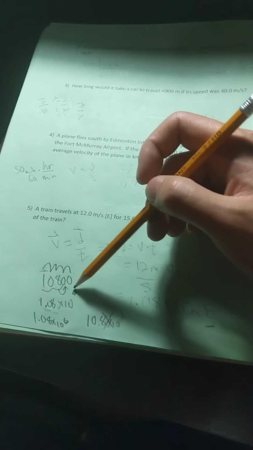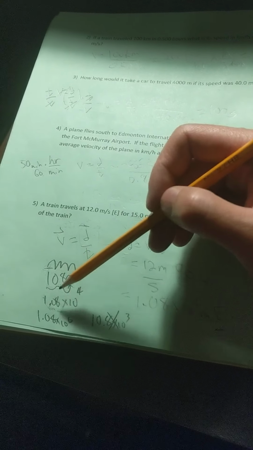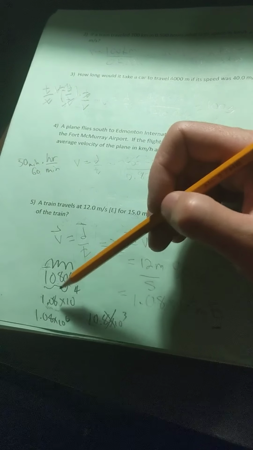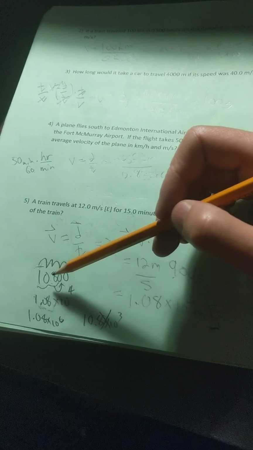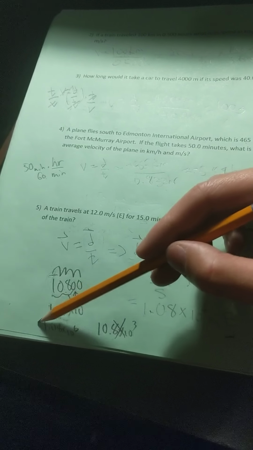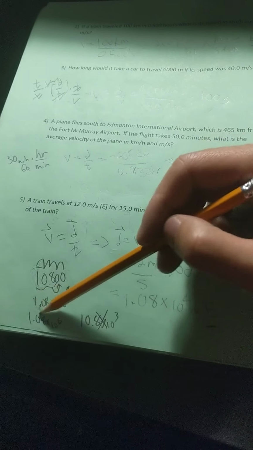That's incorrect, and that's because when we convert to scientific notation, this number and this number need to be approximately the same, right? So when we go to scientific notation, this number is not going to be any different.